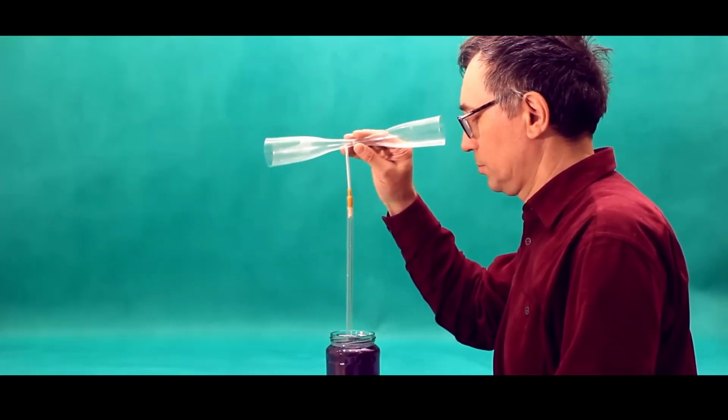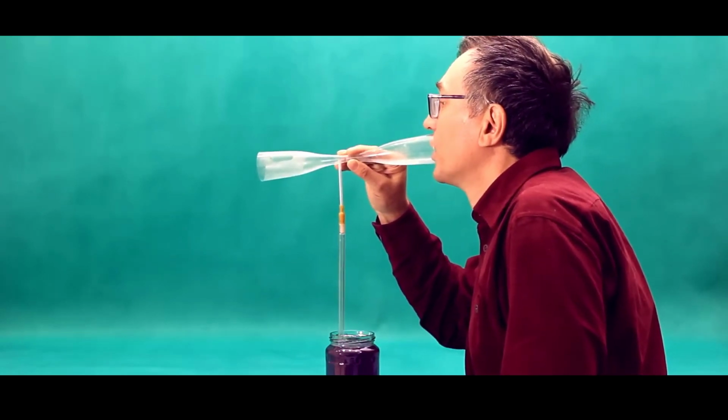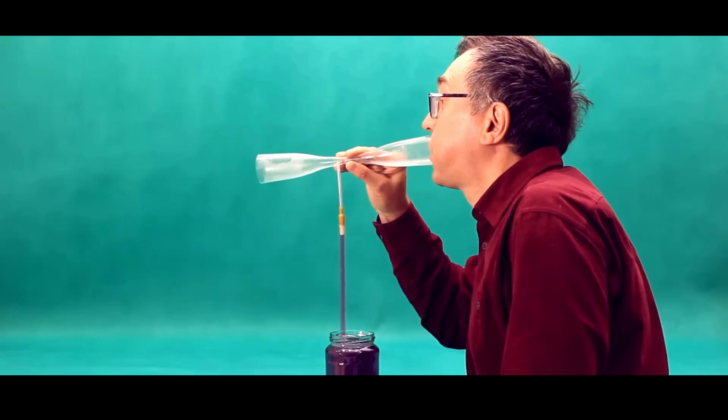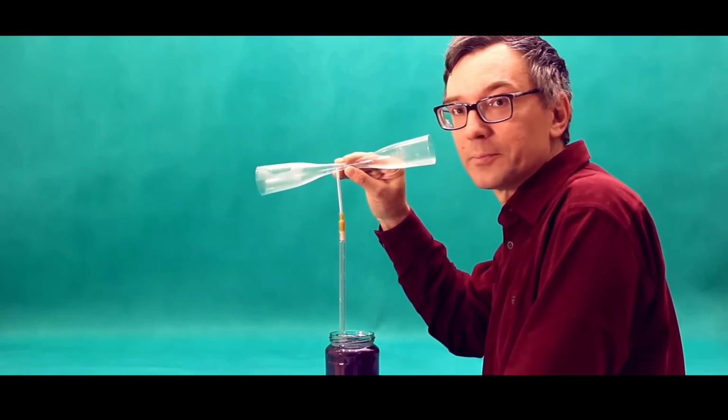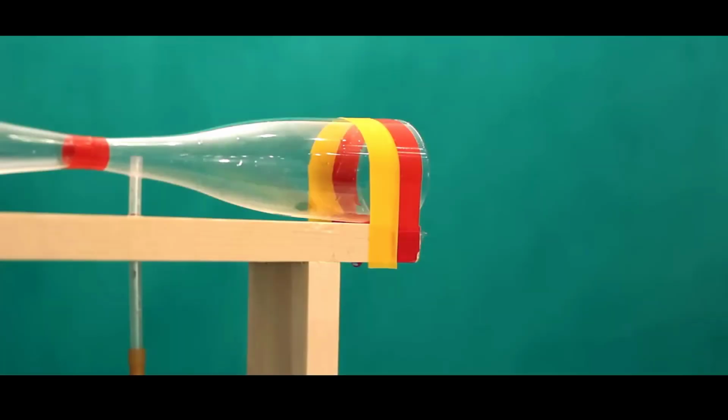Let us put the lower end of the tube into the vessel with colored water and blow the pipe again. We can see that the water makes a 30 centimeter rise. To increase the pressure drop even greater, we'll connect the pipe to the blower, which provides a far higher speed of the airflow. We switch on the blower, and what we get is a perfect water sprayer.